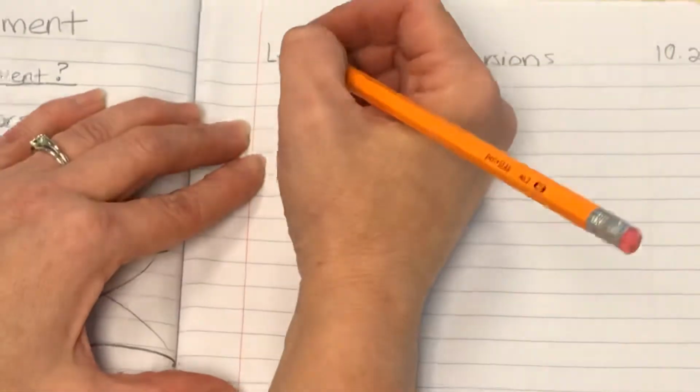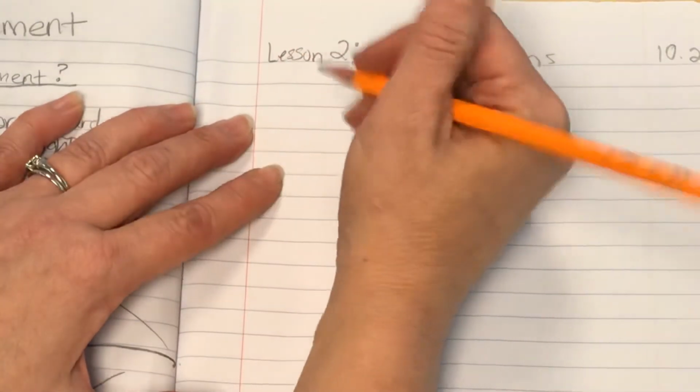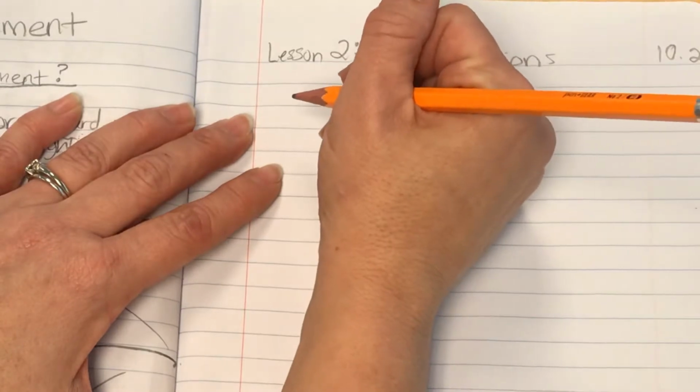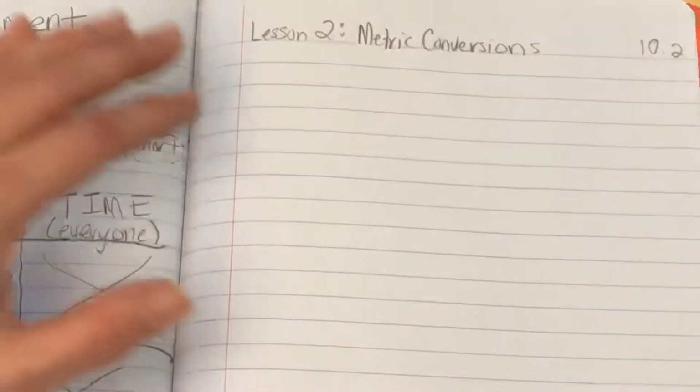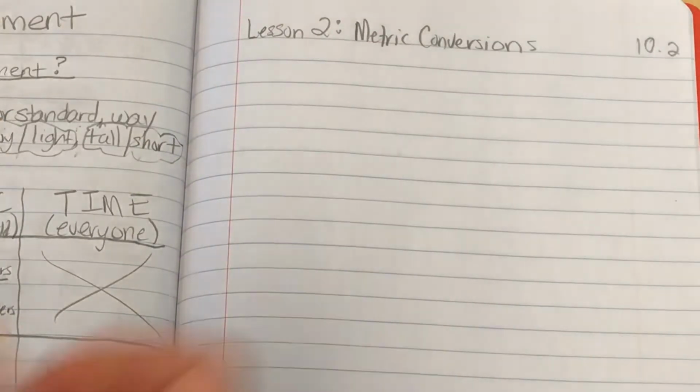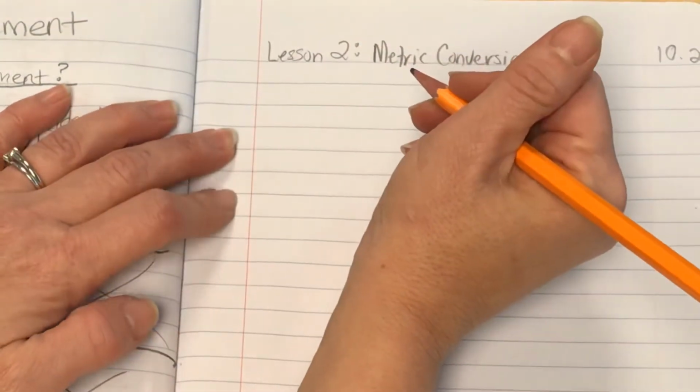So we are going to start with King Henry. Now, the saying is as follows. King Henry died by drinking chocolate milk. I'm going to say it again. King Henry died by drinking chocolate milk.